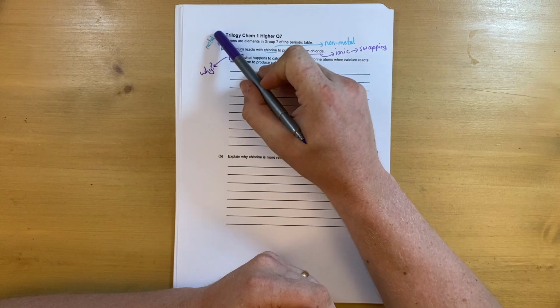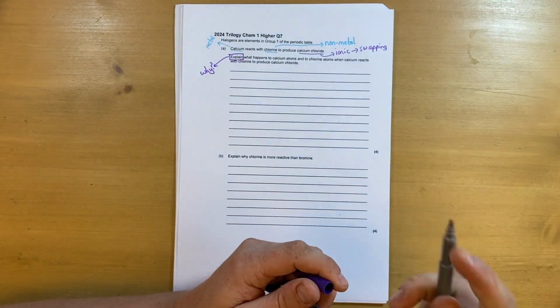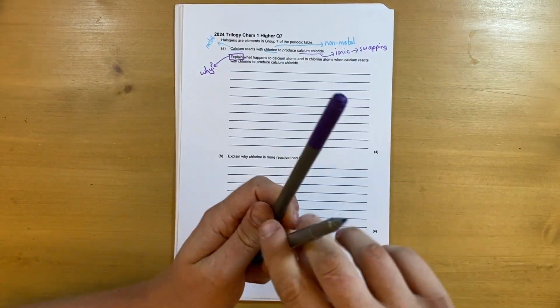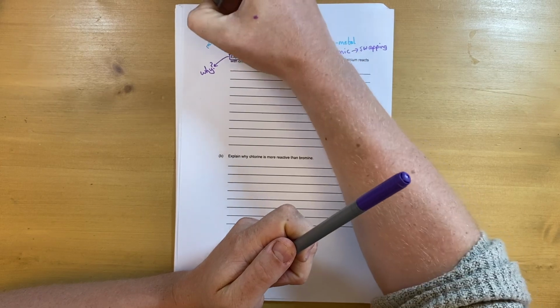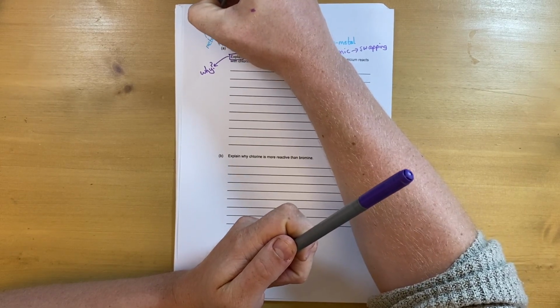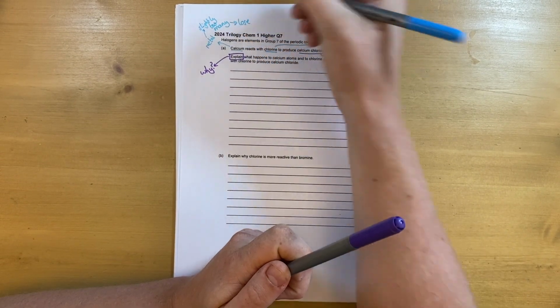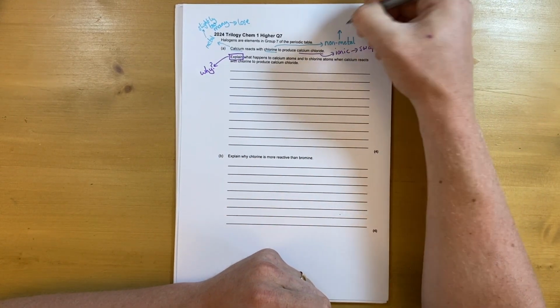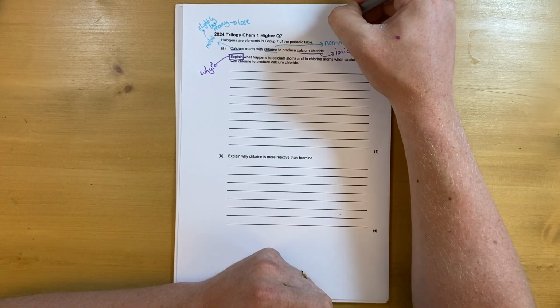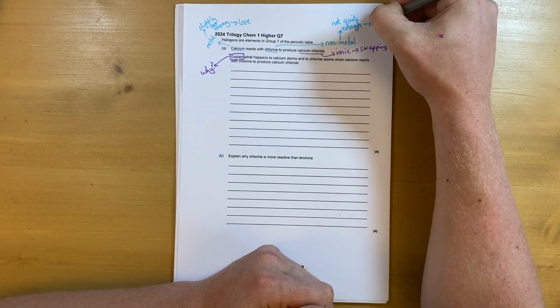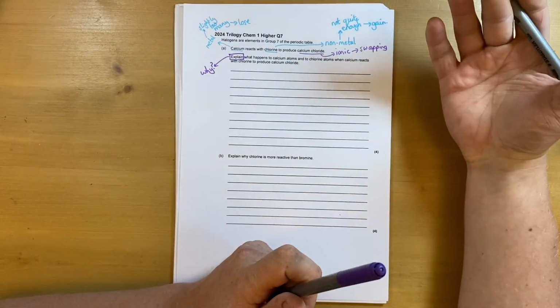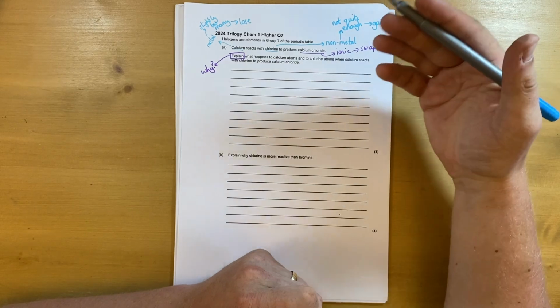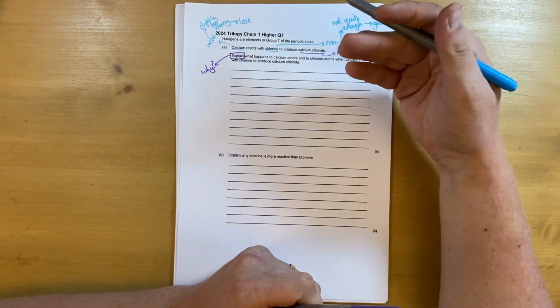So we've already seen this idea that calcium is a metal. So what exactly does that mean? It means it's got slightly too many electrons, so it wants to lose those electrons to get a full outer shell. And non-metals have got not quite enough, so they want to gain. We can use the periodic table to precisely say how many they want to lose or gain.